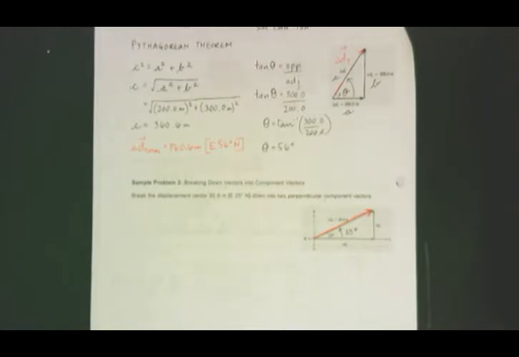Now, this vector here can be broken up into components that go east and west and components that go north and south. So even though this vector is pointing in some direction that is not east or south, we can actually break it up into simpler components.